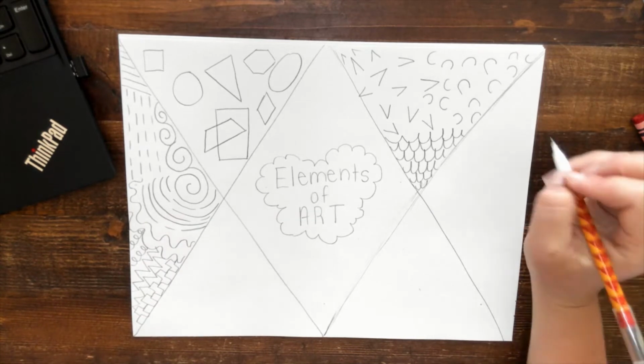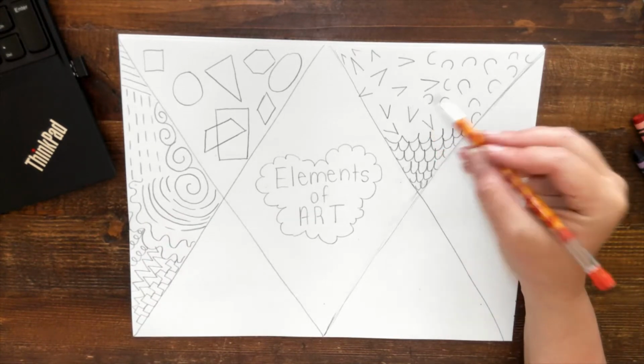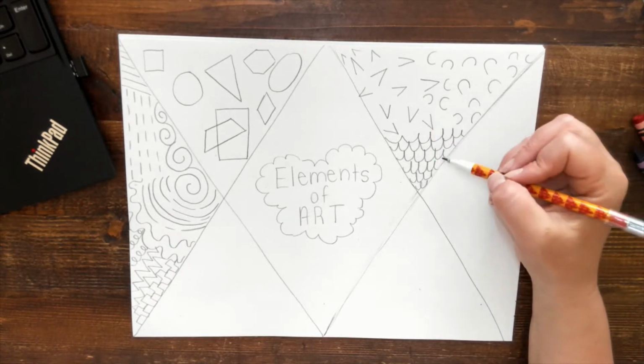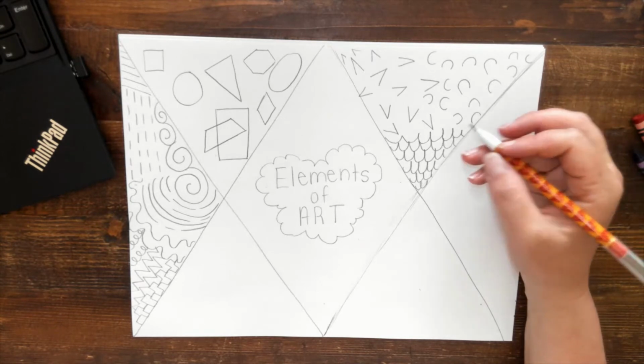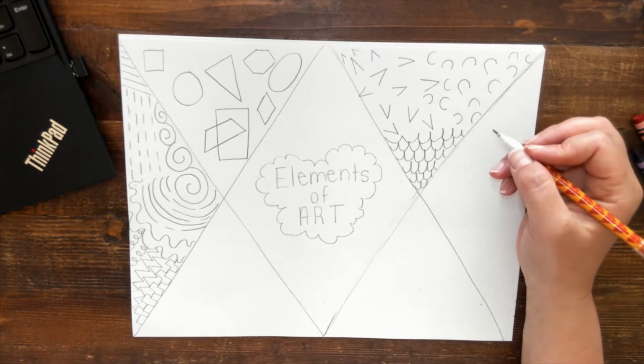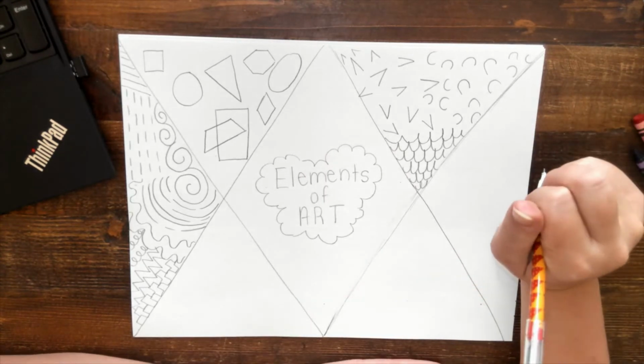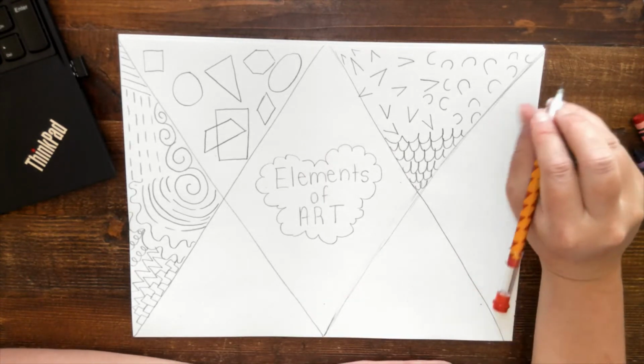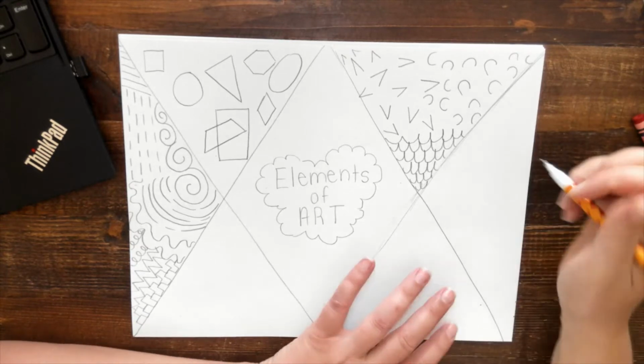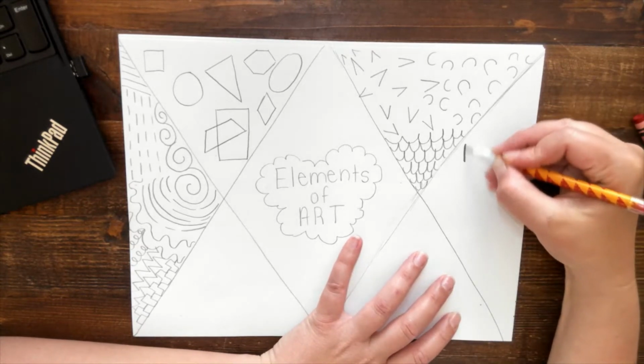All right, so we have a spiky texture, a bumpy texture, and a scaly texture. Okay, for the next one, we're going to be working with value. And remember, value is the lightness or darkness of a color. So here we go in this shape here.